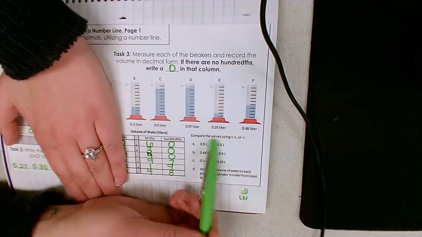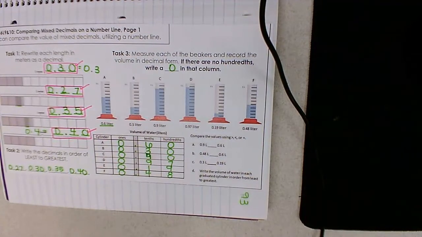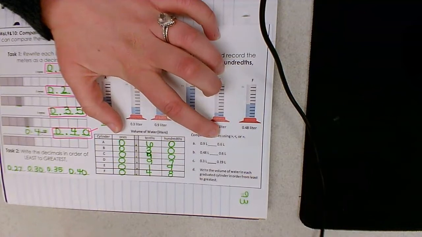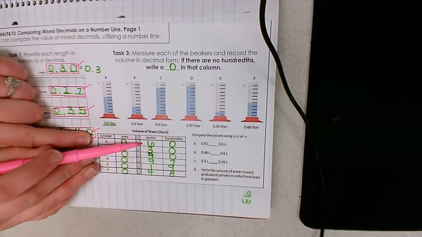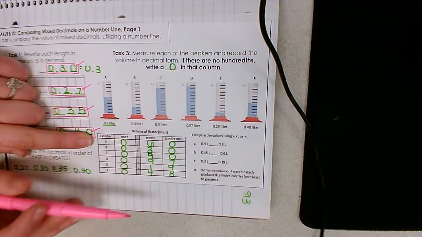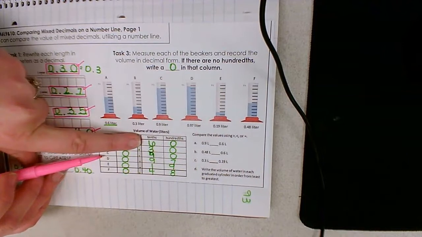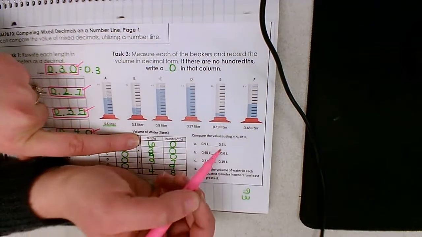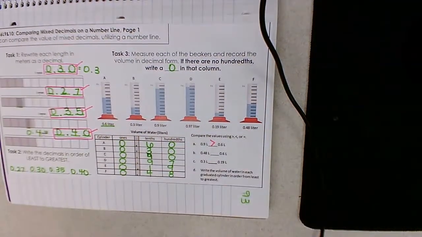We're going to compare using greater than, less than, or equal to. 9 tenths versus 6 tenths. If I'm looking at my chart here, that means I'm comparing beaker A with beaker C. And 60 is not as large as 90, in the same way that 6 is not as large as 9. That's an easy decimal to compare.